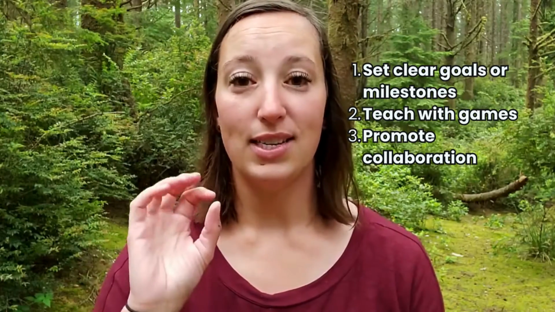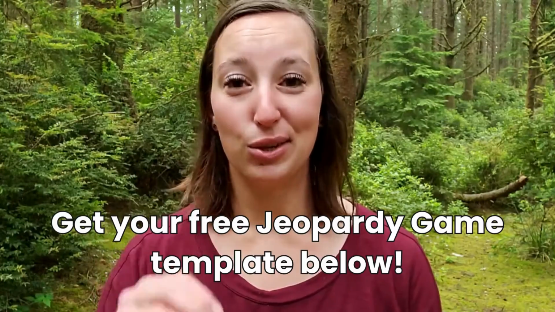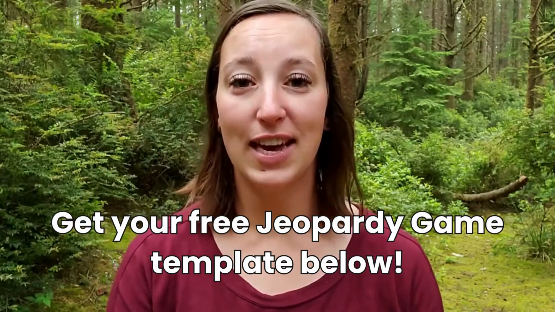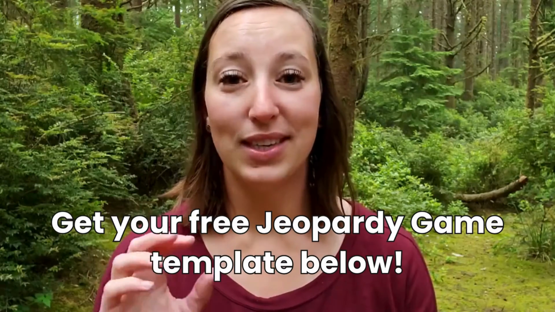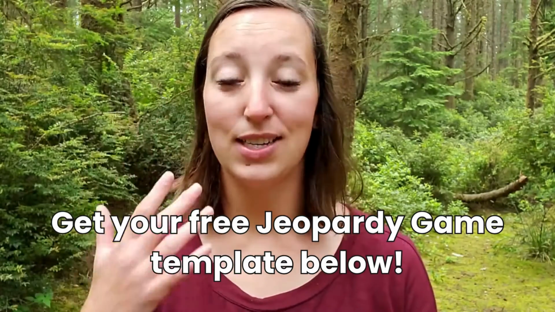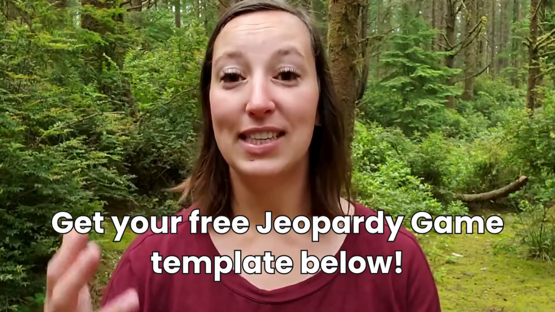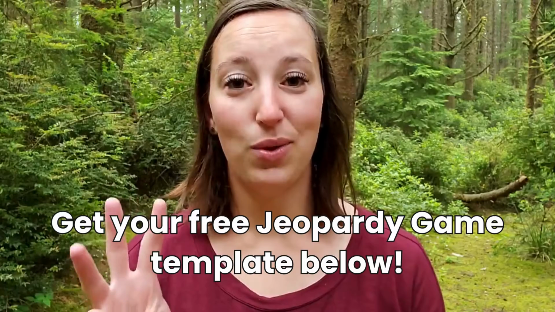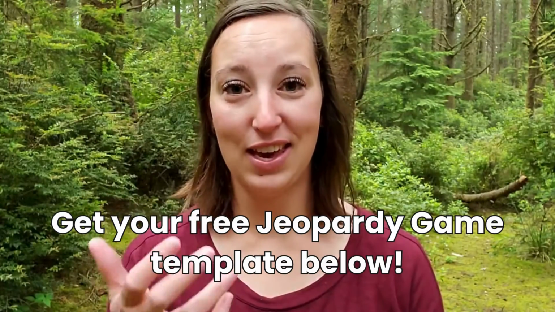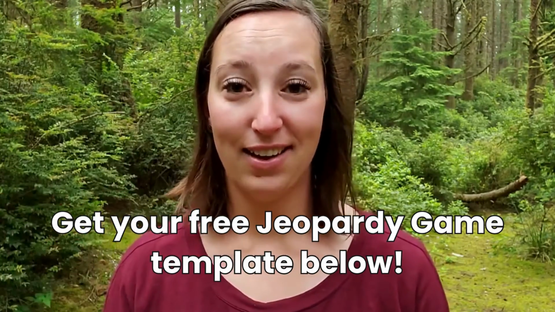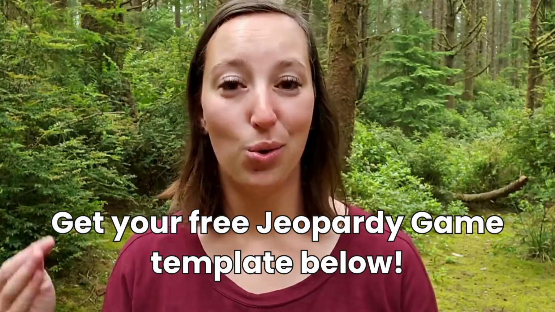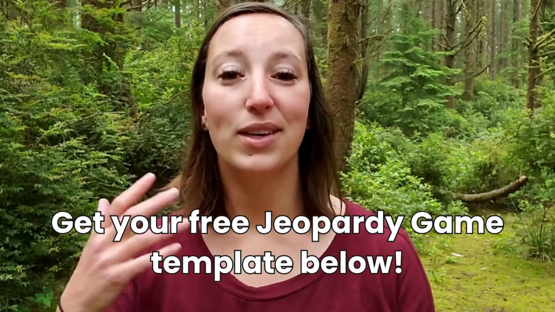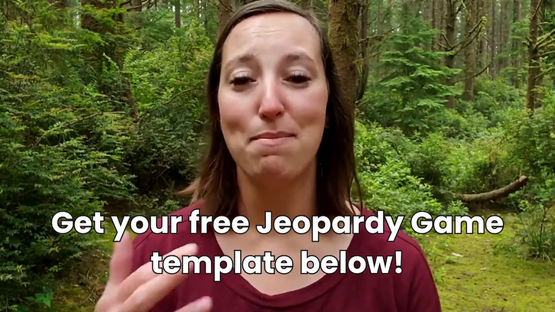Number 2 was adding in games like Kahoot, Blooket, or a matching memory game, to practice what you are already teaching, or use a game to teach what you are teaching. And the last one was to foster healthy collaboration and some competition in your games, with an escape room, working together to solve Jeopardy, or a matching game.